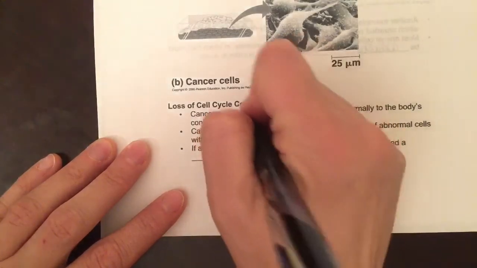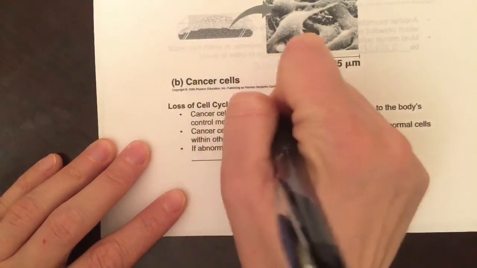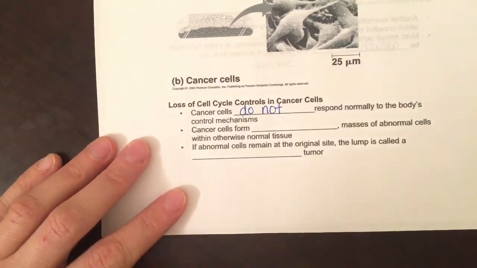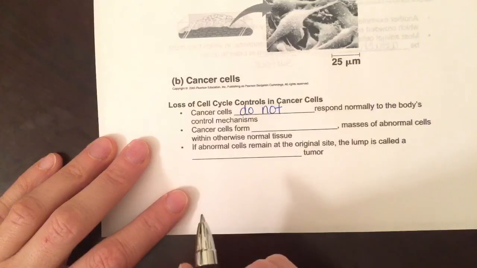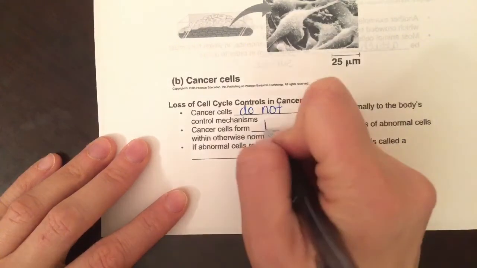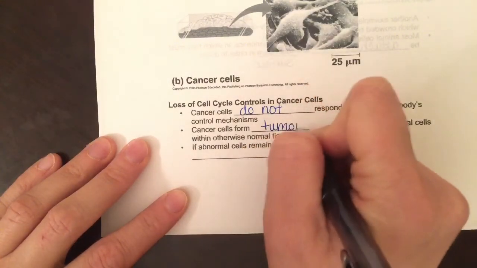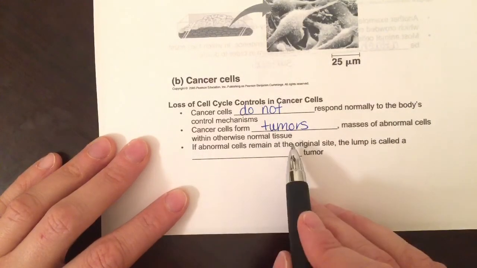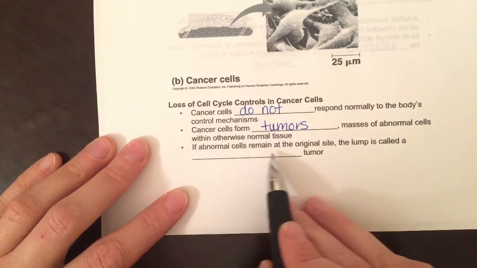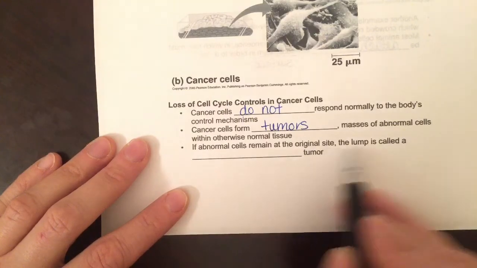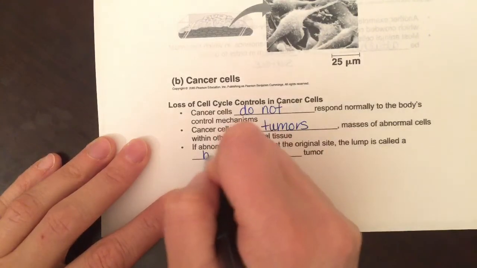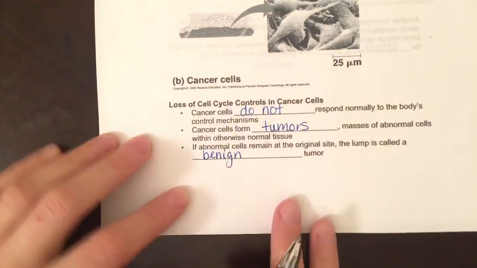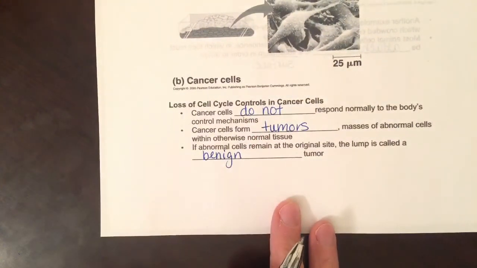Cancer cells do not respond normally to the body's control mechanisms. Cancer cells form tumors, which are masses of abnormal cells within otherwise normal tissue. If abnormal cells remain at the original site, the lump is called a benign tumor. So they stay where it originally was.